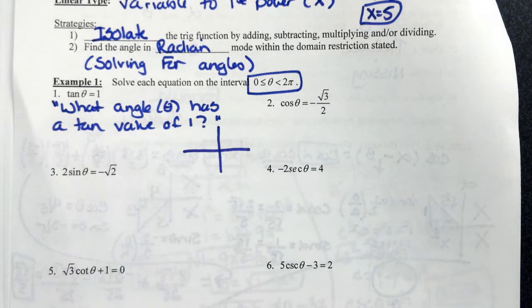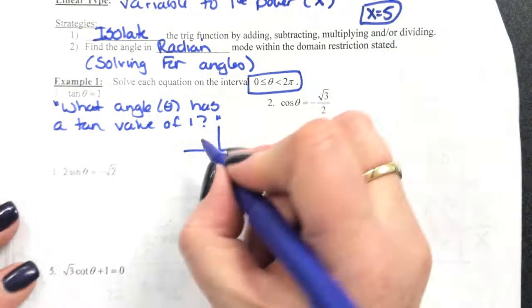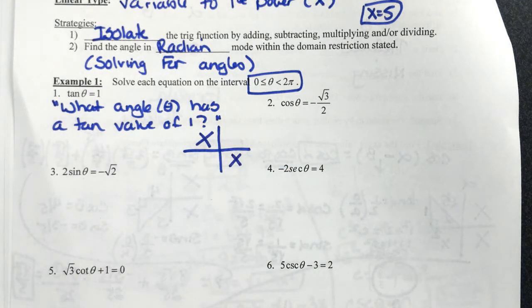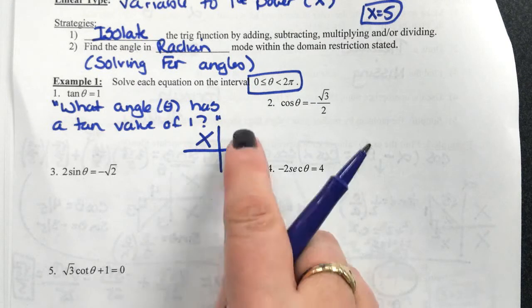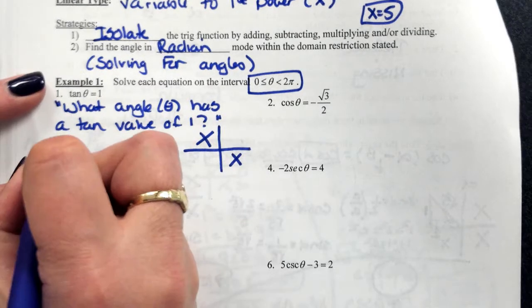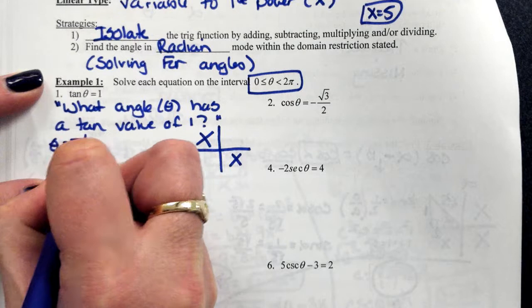Now again, you're not dealing with inverses, you're dealing with regular trig functions. So tell me about 1. Is 1 a positive number or a negative number? Positive. So now you need to look at your unit circle. Where is tangent positive? 1 and 3. So I know that my solutions cannot be in quadrant 2 and they cannot be in quadrant 4. So now this is why I said some of you may need to dig out the circle. What angle in quadrant 1 has that tangent value of 1? Pi over 4. So theta is going to have to be equal to pi over 4. That's one of your solutions.